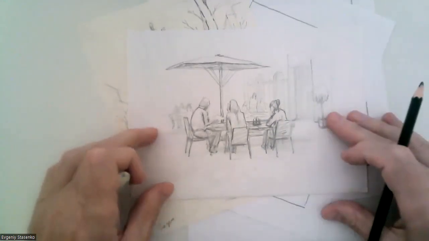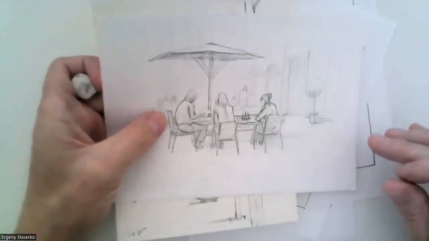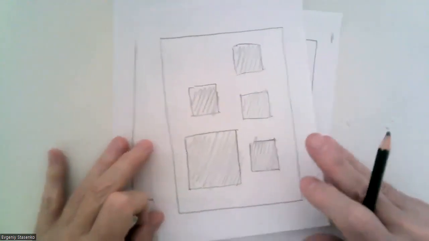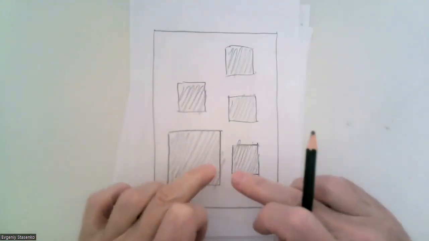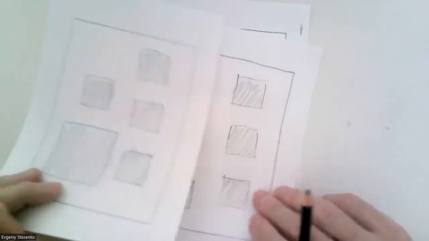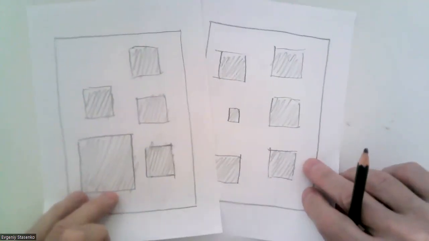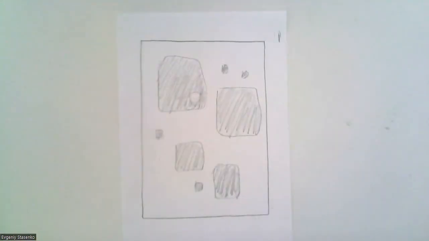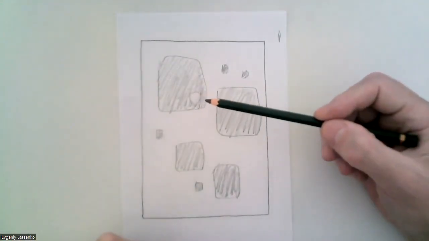In previous videos, we tried to find out how to emphasize the focal point by contrast of size. Here are elements, and one of them is of different size. And we tried to create a focal point by inversion.